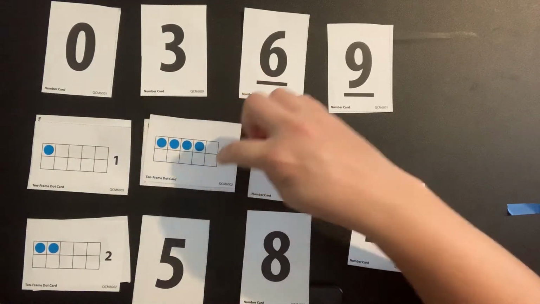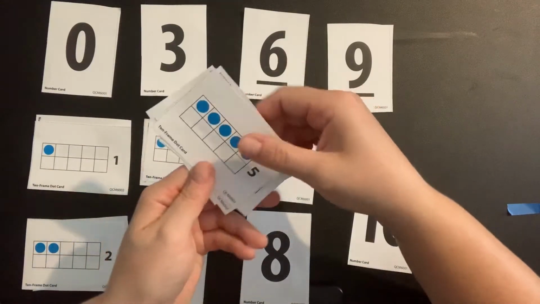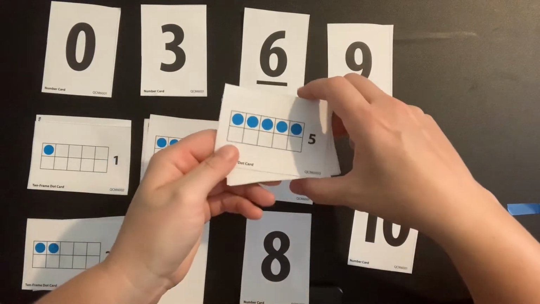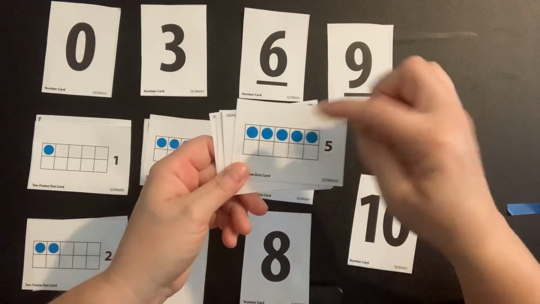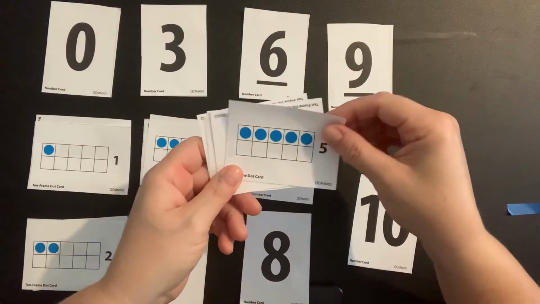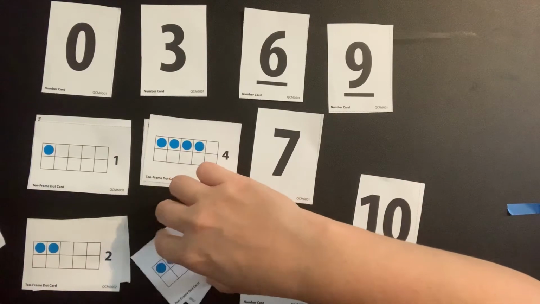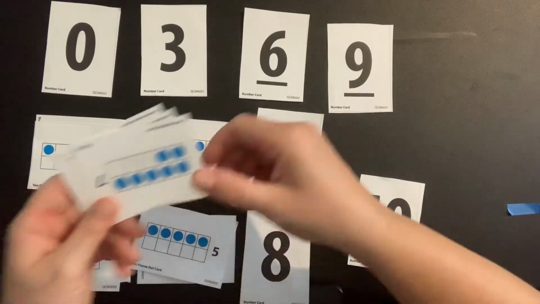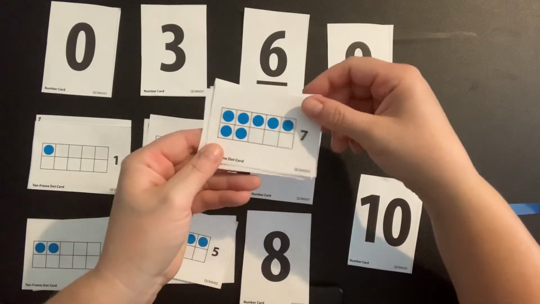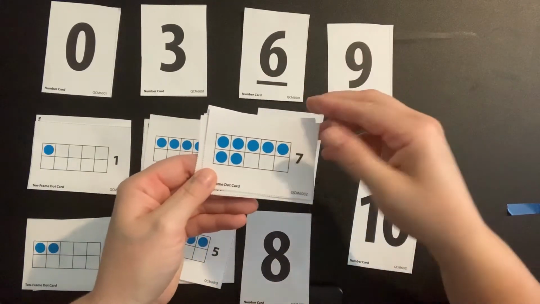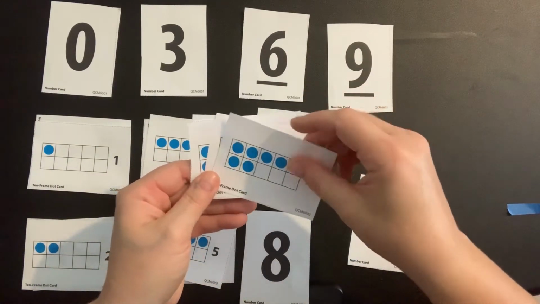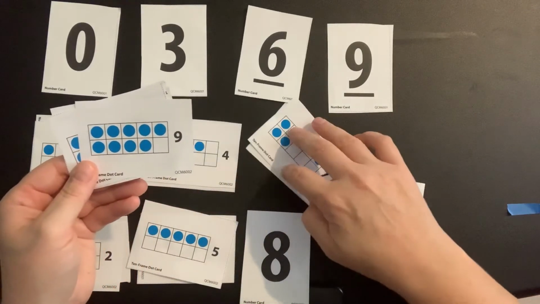If you want to be a math whiz, make sure you're remembering how many open spaces are in your 10 frame too. This is an easy one. 5 and 5. 5 dots, 5 open spaces. That's the number 5. All right, here's another number 7, and it's got 5 on top, then 6 and 7. You can always count too. 7 and 7 to match up.